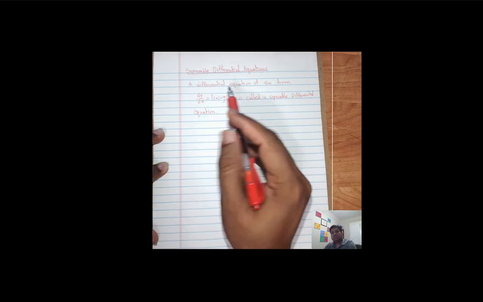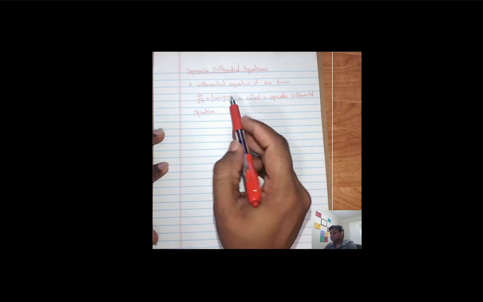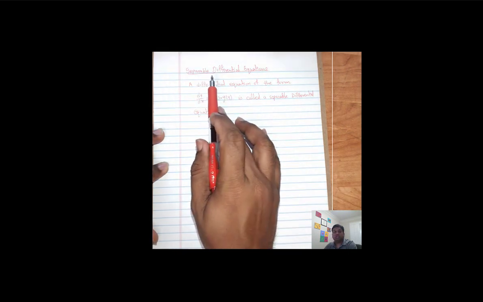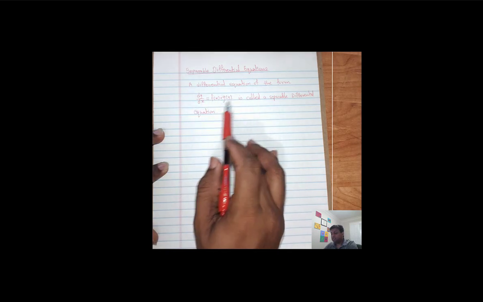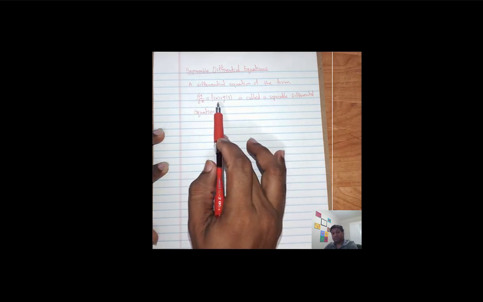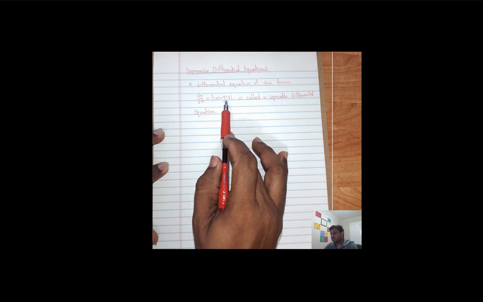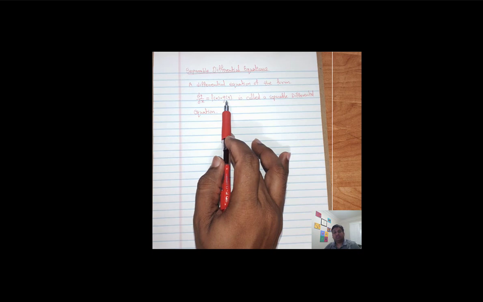As I said earlier, most names in mathematics are given based on the logic used in the definition. Clearly this is a perfect name for this type of differential equation. You can separately see the variables involved in the function of two variables, and this is the reason why these equations are called separable differential equations.